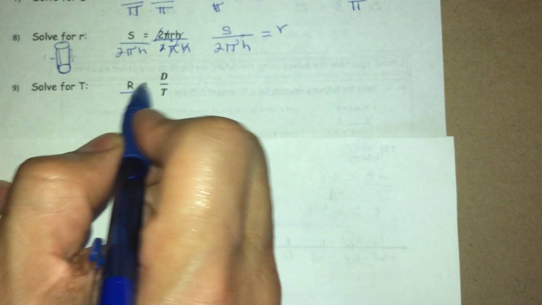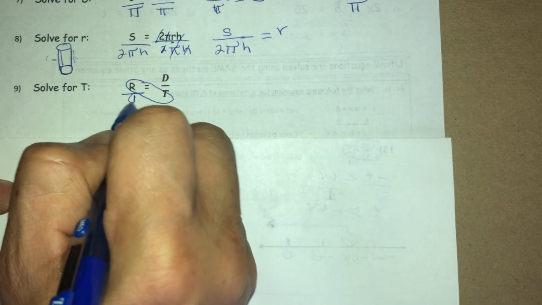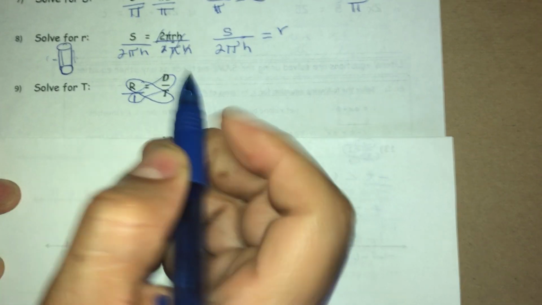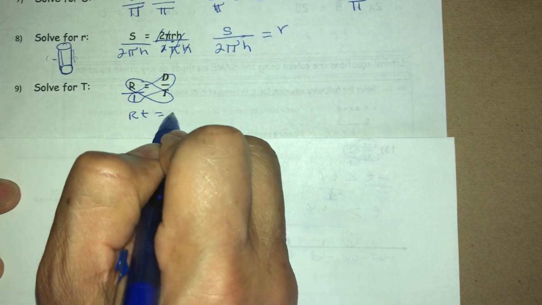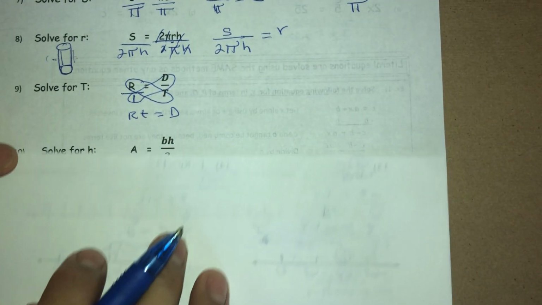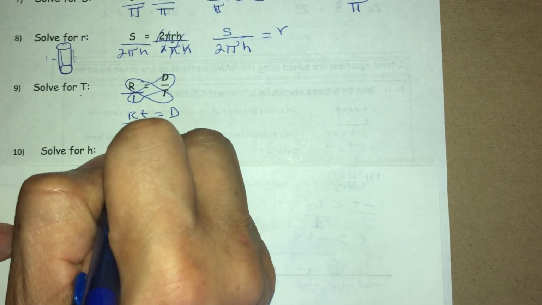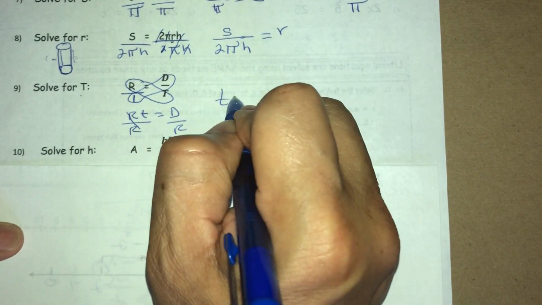So if I multiply this times that, and I multiply 1 times this, then r times t gives rt equals d times 1 equals d. Now, because I'm solving for t, I have to multiply both sides by r. So this is my answer.